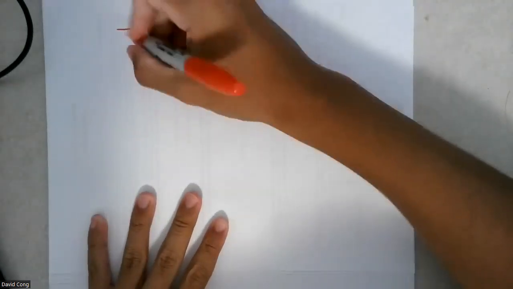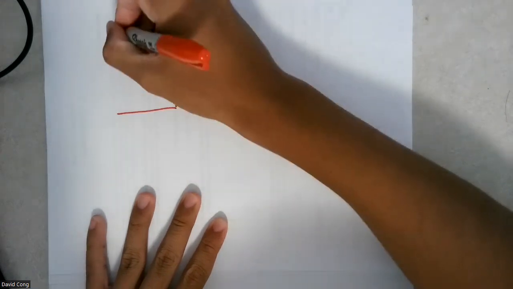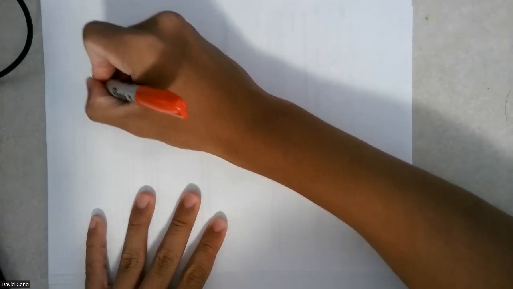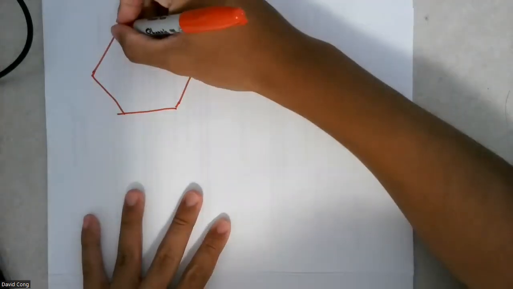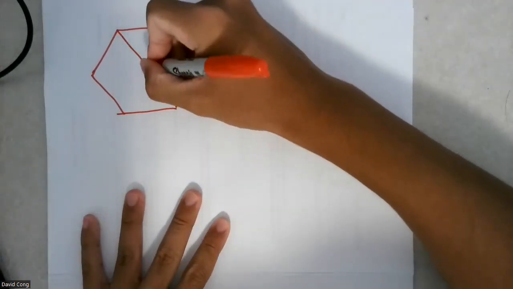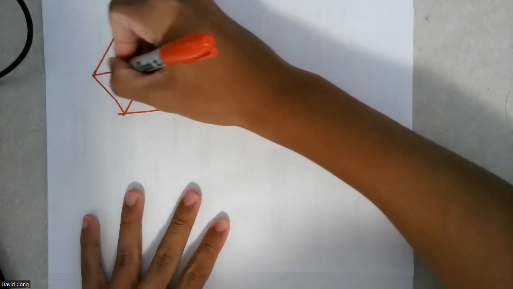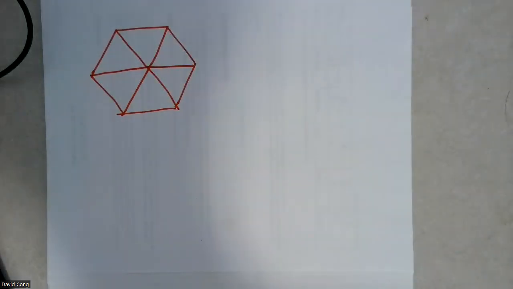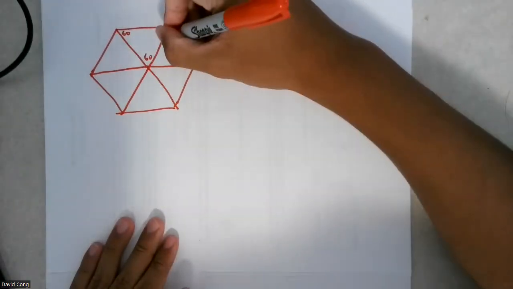And now we'll get to the harder questions. Number 4. So let's talk about a couple properties of a hexagon. I'm terrible at drawing, so here's my drawing. What do we know about a hexagon? Well, a regular hexagon is actually made out of 6 equilateral triangles. So this is 60, 60, 60, 60.